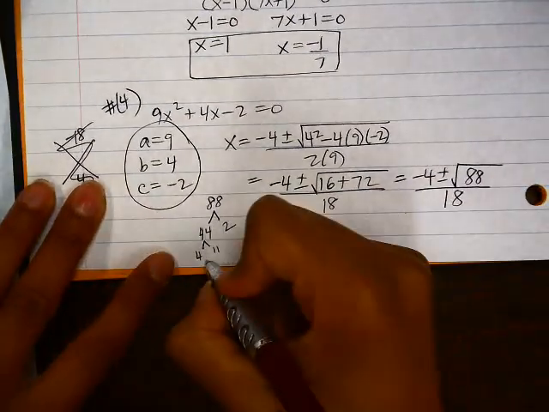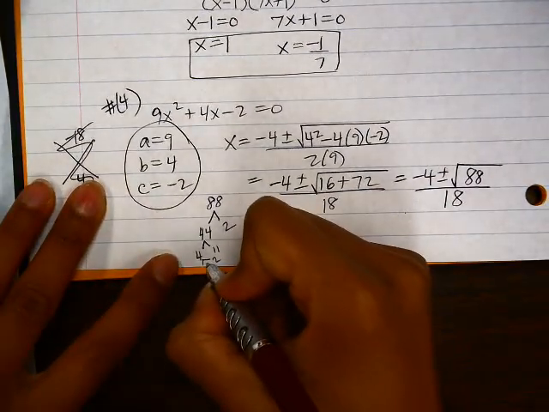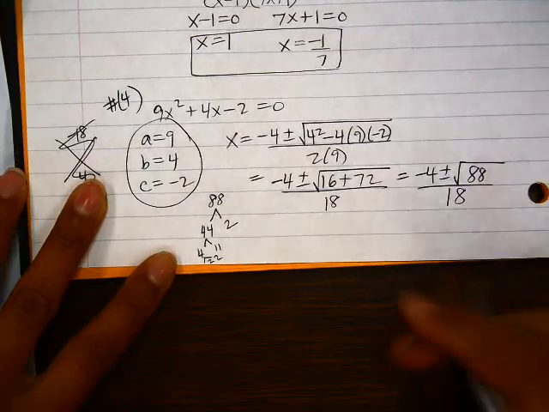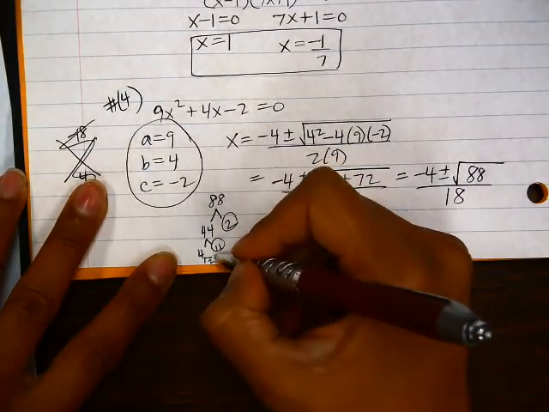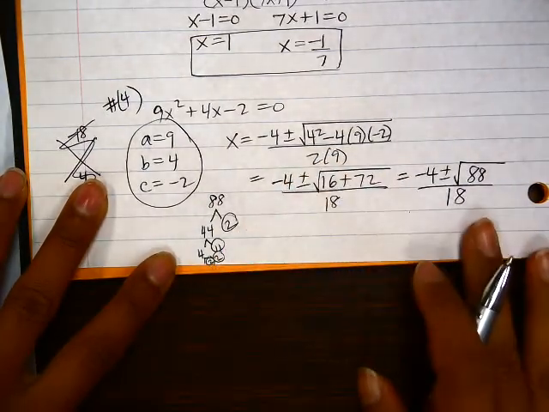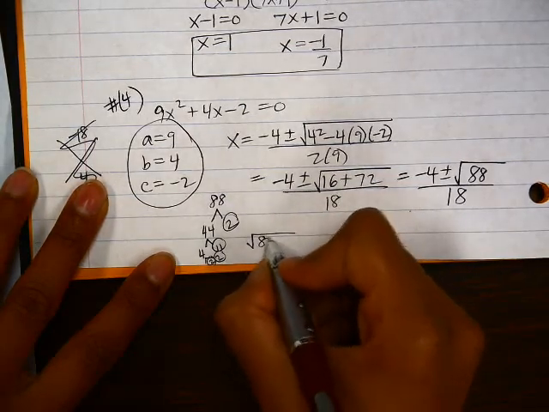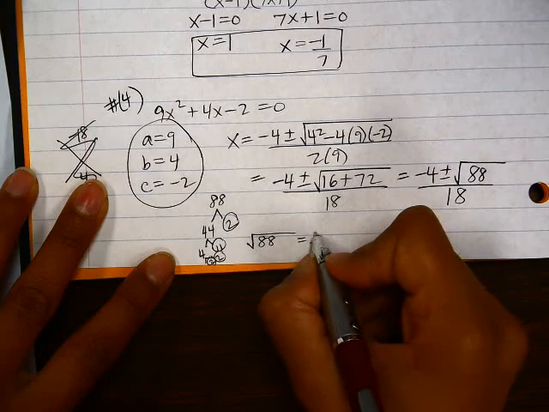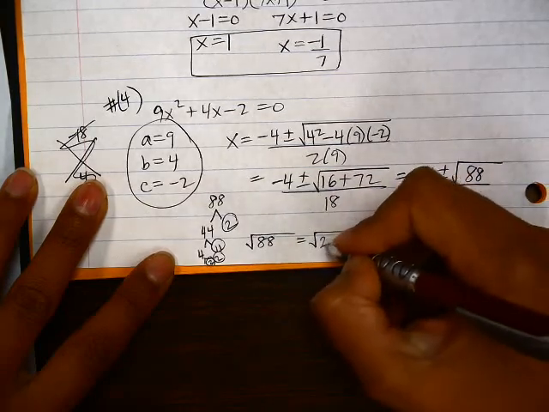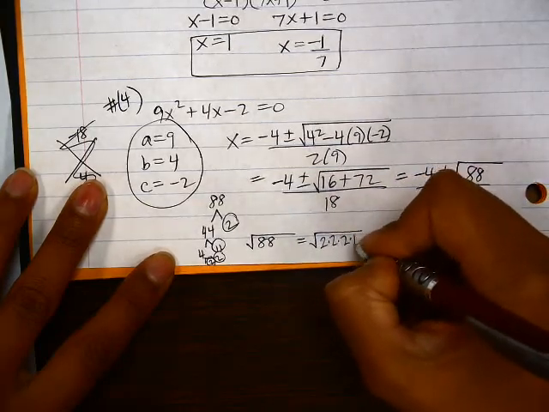It's 4 and 11, and 4 can be factored further into 2 and 2. These numbers are the prime factors of 88. So I'm going to rewrite the square root of 88 as the square root of 2 times 2 times 2 times 11.